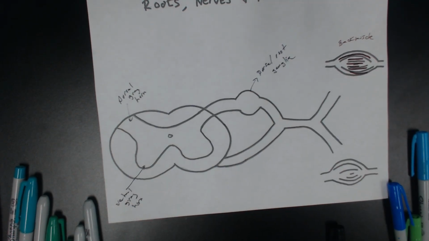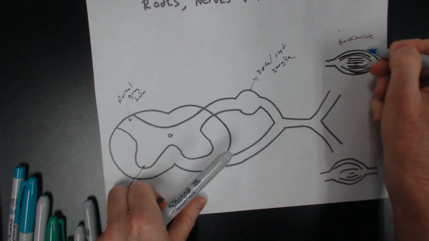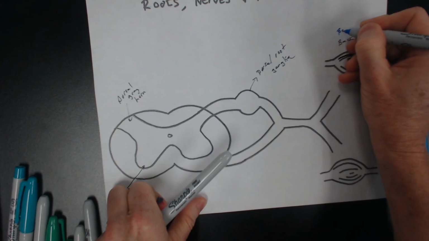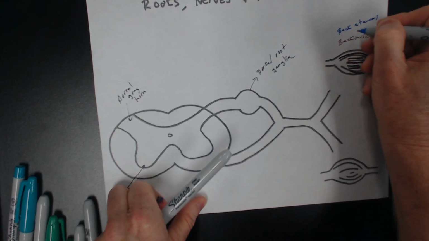And we're also going to talk about, now that's a back muscle, and you're also going to have coming up to the back is back cutaneous sensation.